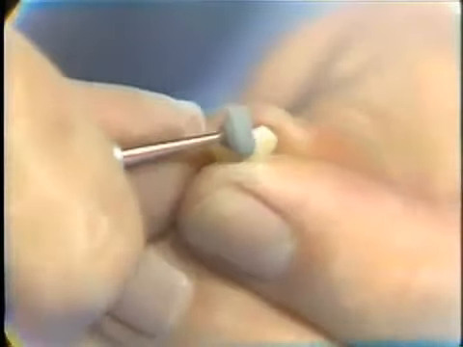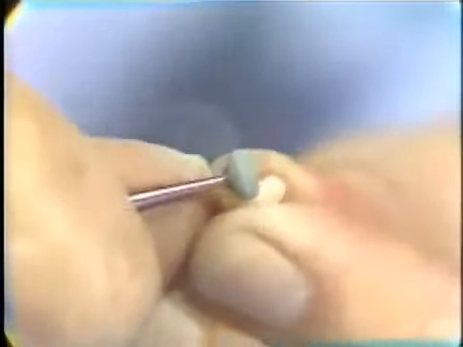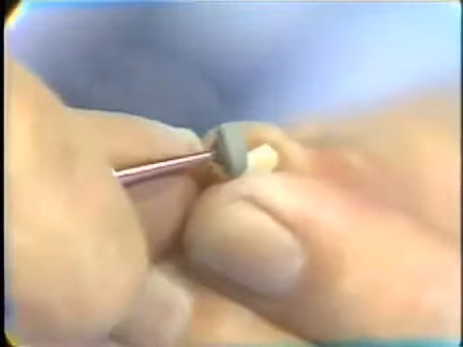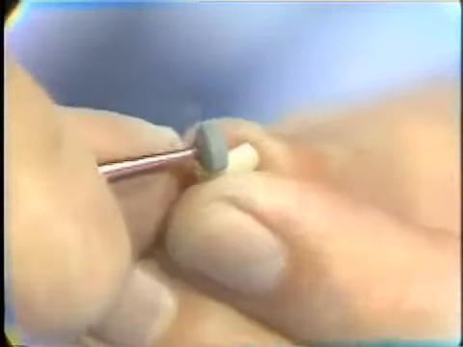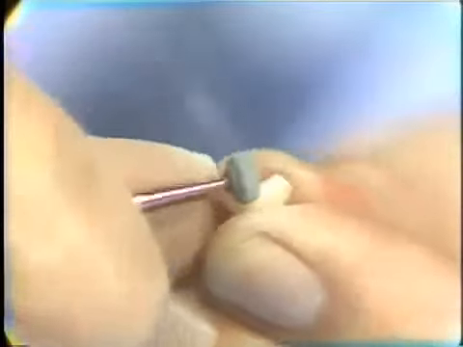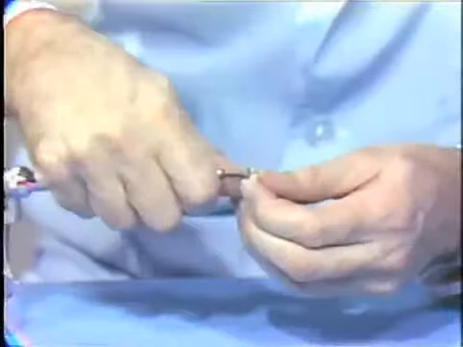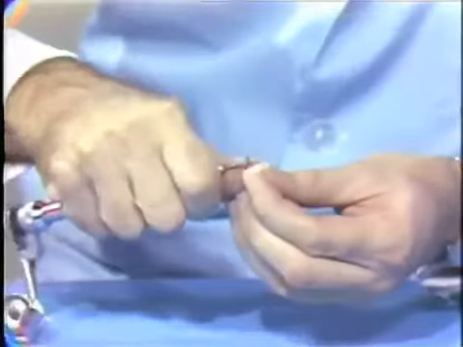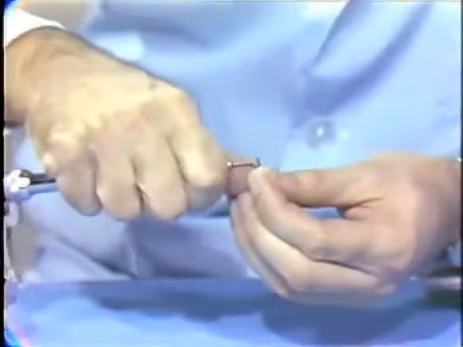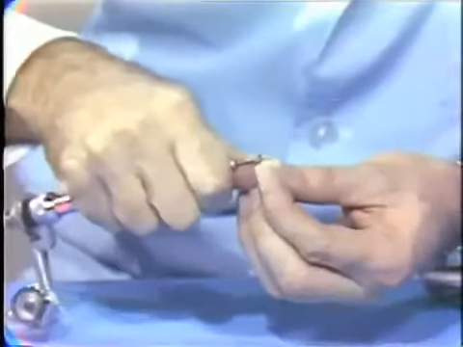And then comes around onto the mesial proximal here. Now when I've done this, I'm going to mark it in pencil so that you get a better concept of just where the bevel is. Notice it stops short about the junction of the buccal and proximal surfaces there.